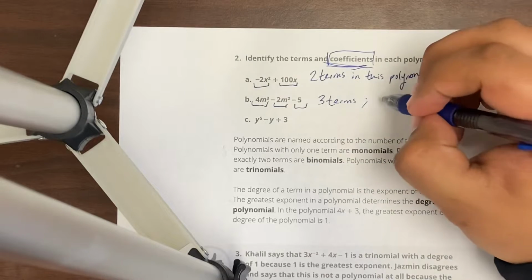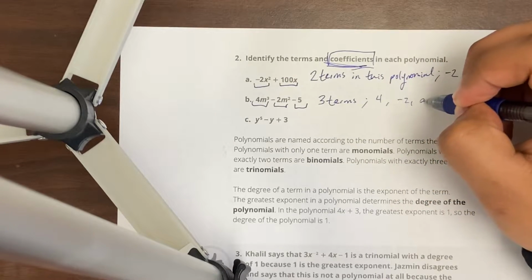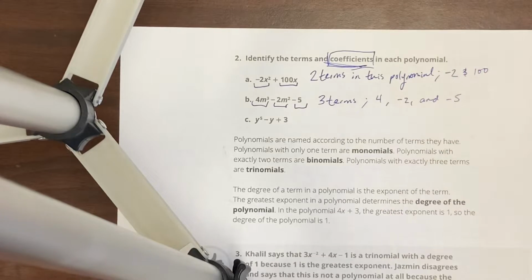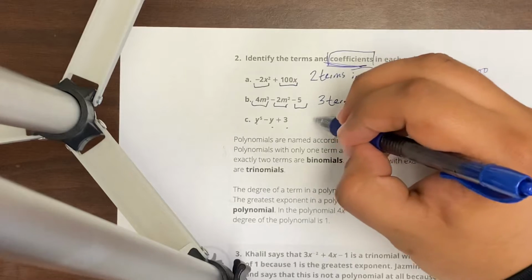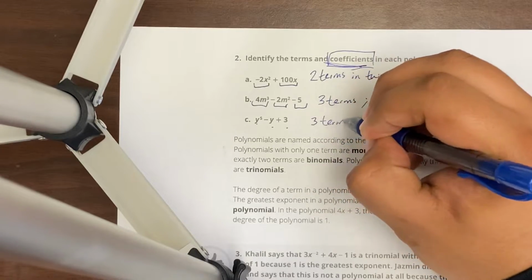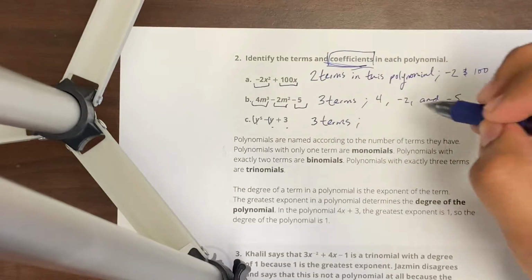Our coefficients are 4, -2, and -5. Right here we also have 3 terms. Our numbers are 1, -1, and 3.